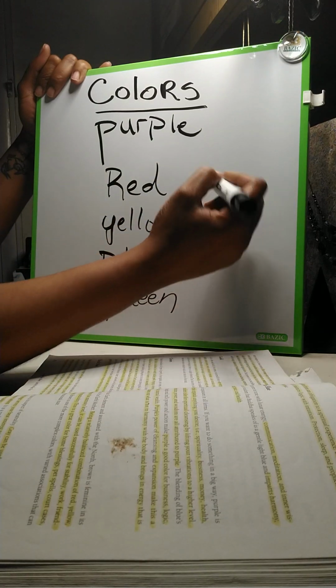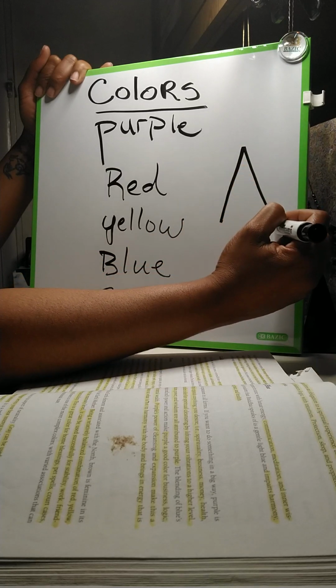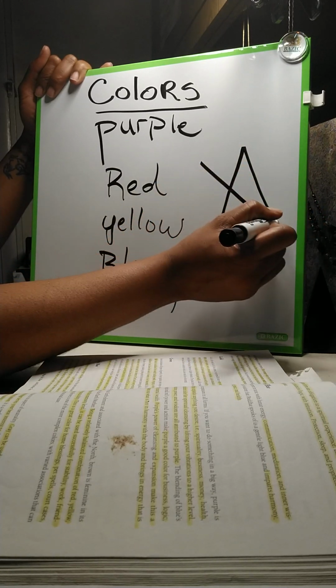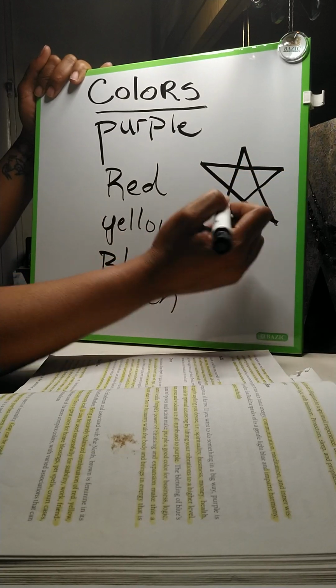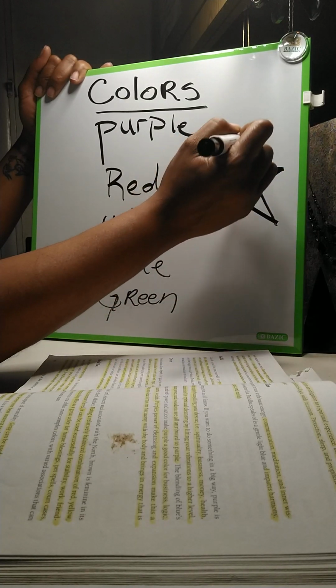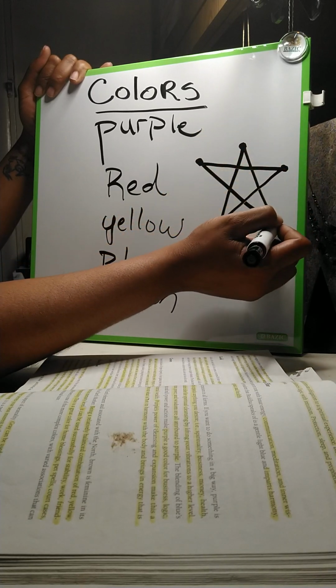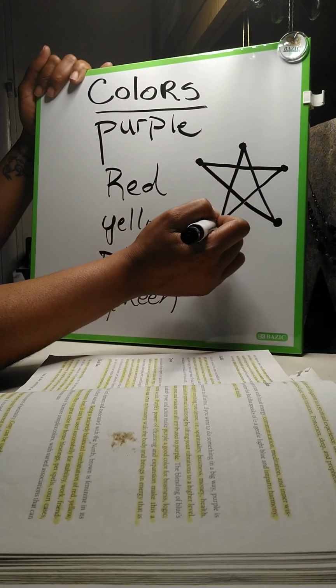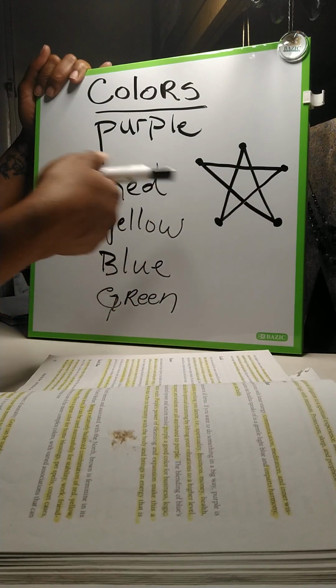We using this 5-pointed star. So I'm gonna try to make it nice and neat so y'all can see. 1, 2, 3, 4, 5. Okay? Here. There we go.